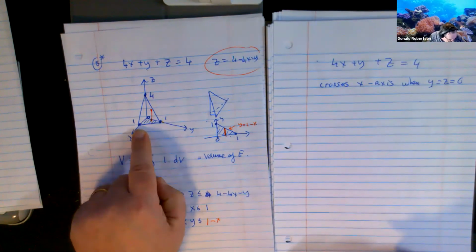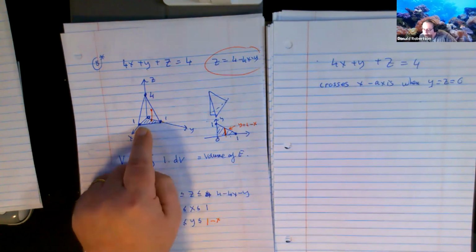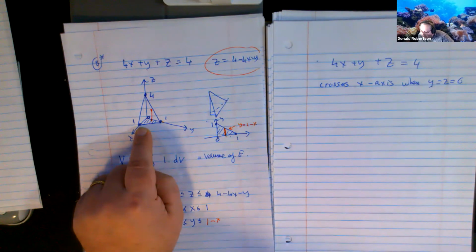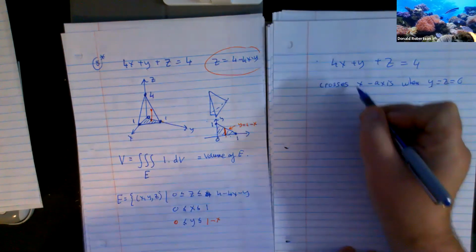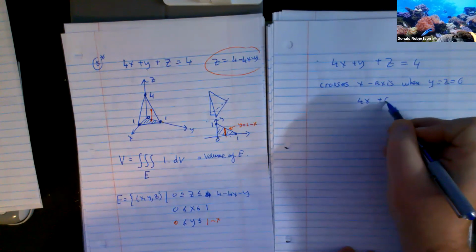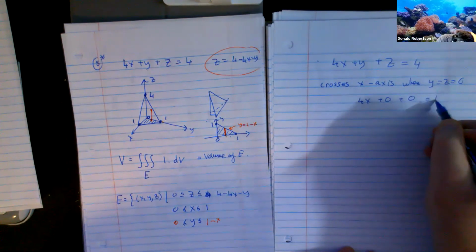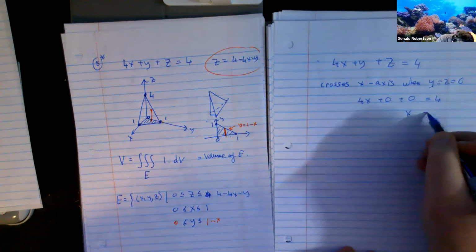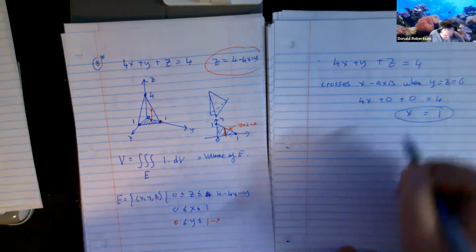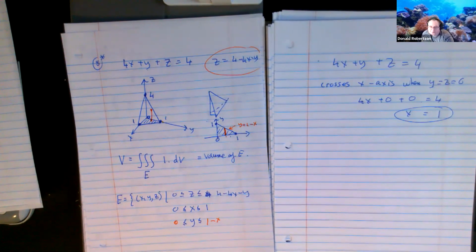Because any point on the x-axis has the property that the y and z coordinates are 0, 0 at that point. And that makes this fella 4x plus 0 plus 0, which is 4, which eventually gets me 1. So that's where that one came from.